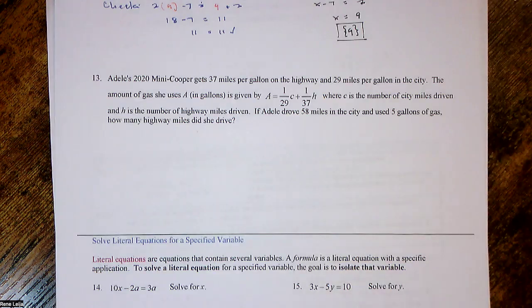Adele's 2020 Mini Cooper gets 37 miles per gallon on the highway, 29 miles per gallon in the city. The amount of gas she uses, A, in gallons, is given by the formula, where C is the number of city miles driven, H is the number of highway miles driven. If Adele drove 58 miles in the city and used 5 gallons of gas, how many highway miles did she drive? Okay, now this seems like there's just a lot of information. Okay, so here's what I want to point out.